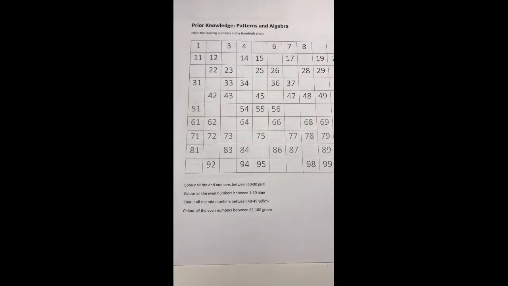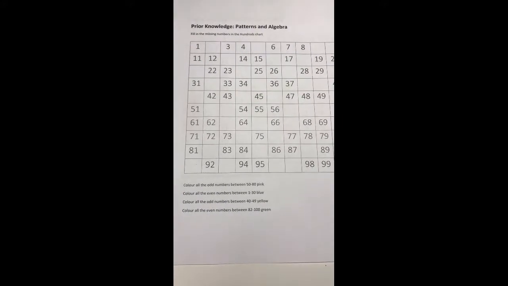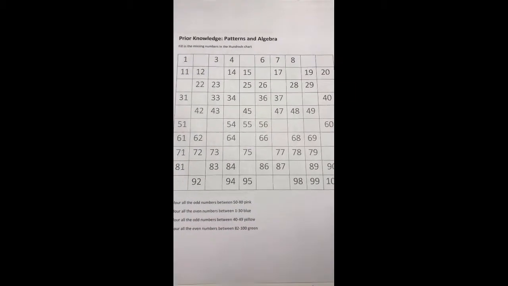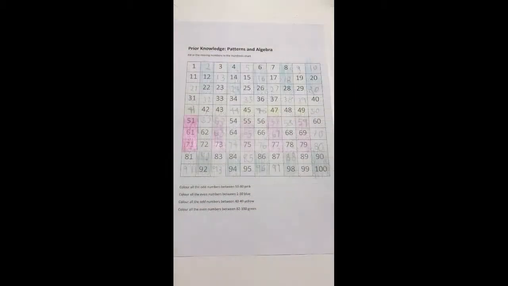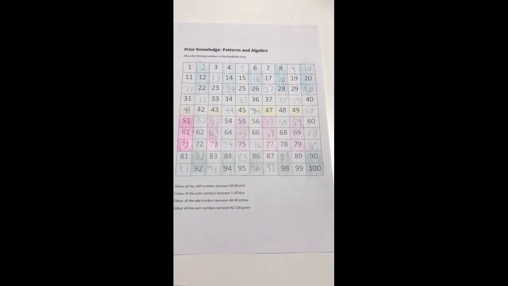Although these 4 instructions are set for everyone in the class, they can also be used as an additional challenge to students if the chart has been completed early. Here is an example of an above satisfactory Year 2 student's work.